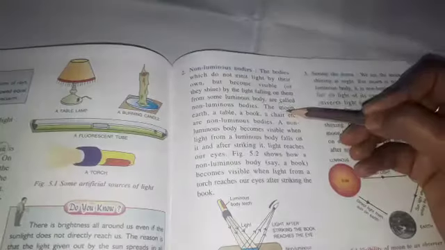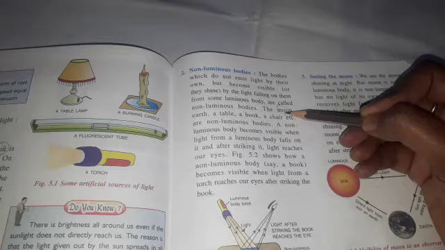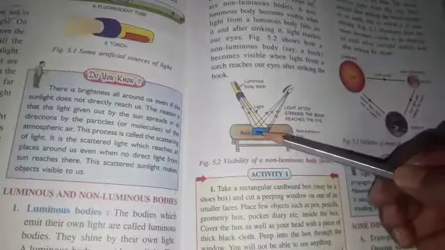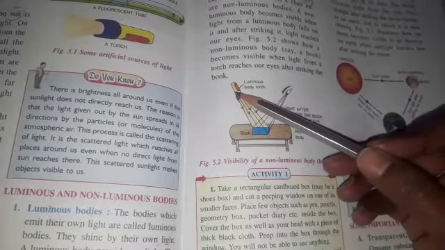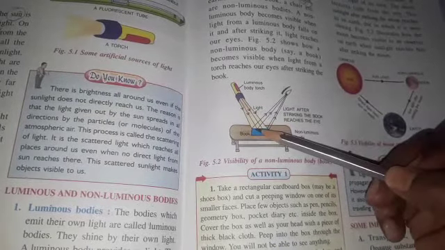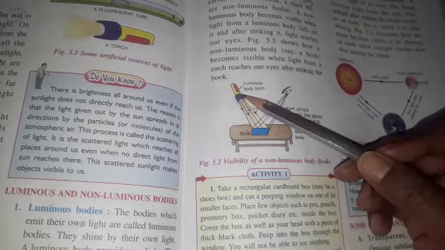It's very important, class: the moon has no light of its own, it only reflects the light of the sun. So that's why it is a non-luminous body. So here class, you can see this is your book, this is a torch, the source of light. You can see the book in the light. So this is a non-luminous object, this is a luminous object.